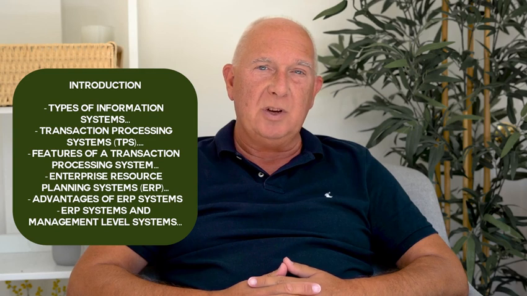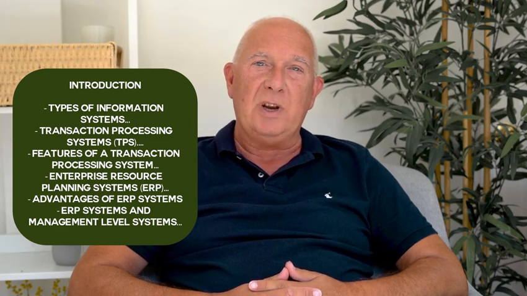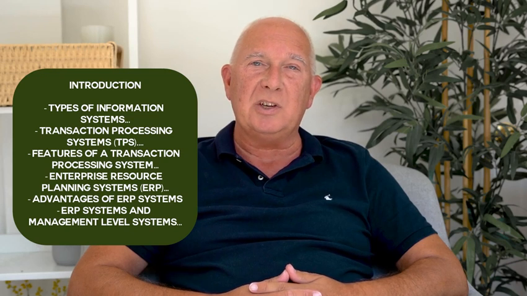So in our talk today we're going to talk a little bit about the types of information systems to introduce the topic, and then we're going to look at a couple of operational systems, one called a transaction processing system and its features, and we're then going to look at another operational system called an enterprise resource planning system and some of the advantages that these ERP systems bring along to an organisation.